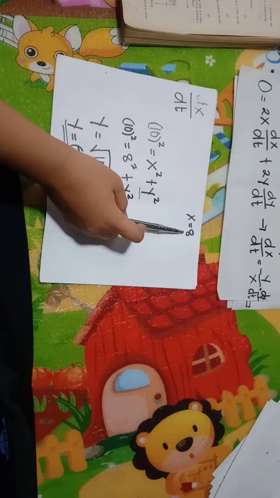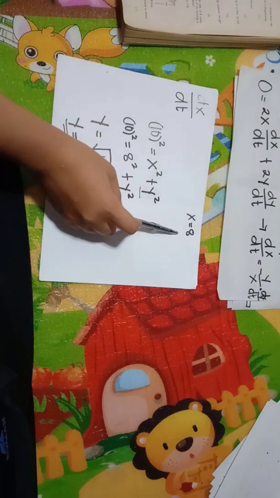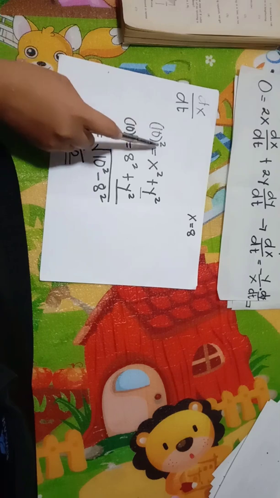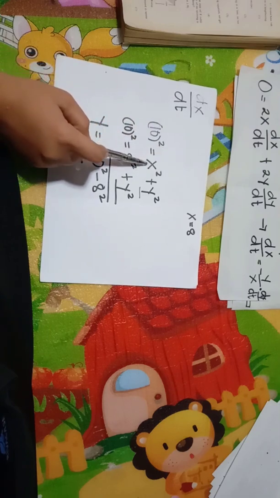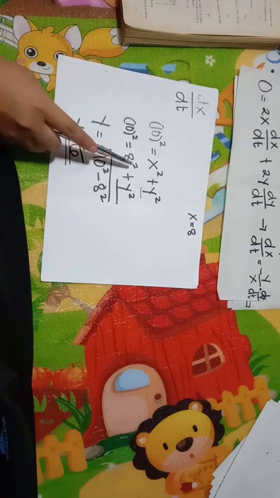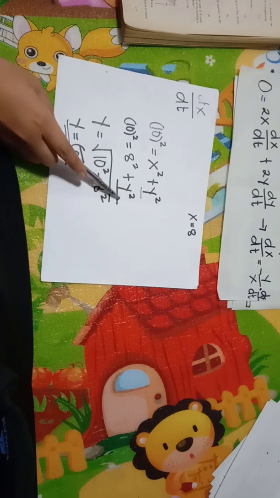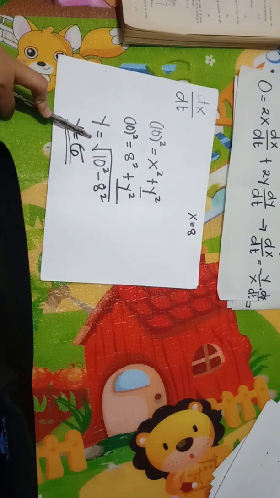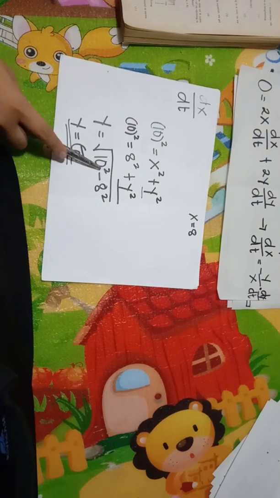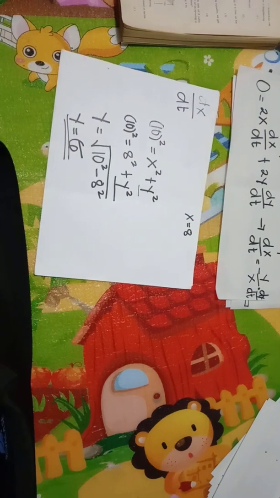Since x is given, which is x equals 8, we need to substitute the value of x in the Pythagorean theorem formula, which is 10 squared is equal to x squared plus y squared. So 10 squared is equal to 8 squared plus y squared. In finding the value of y, y is equal to the square root of 10 squared minus 8 squared. So y is equal to 6.